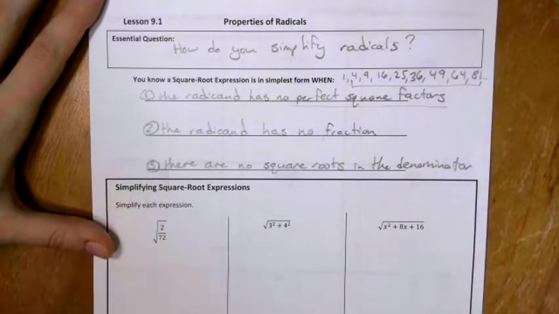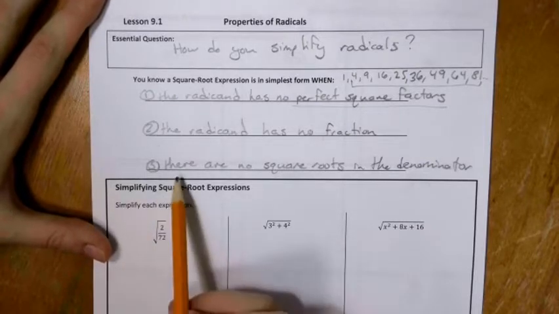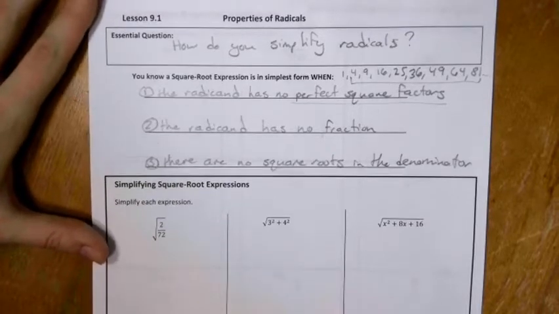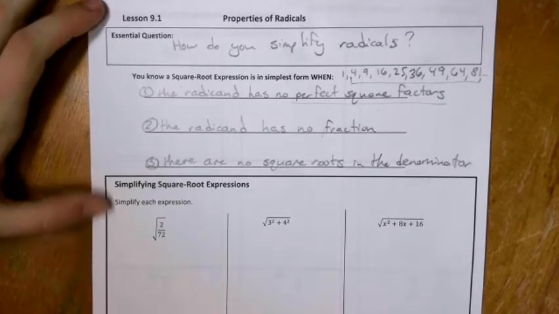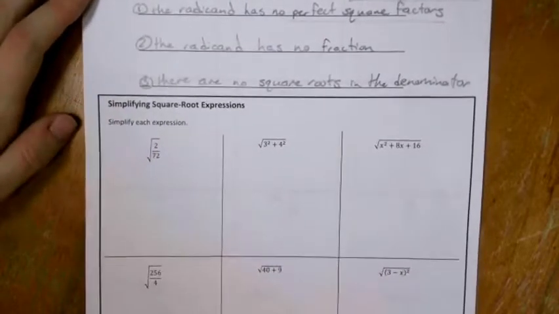So you want to make sure that there are no perfect square factors, aka none of these. The second way you know is the radicand has no fraction. If you can get rid of it, get rid of it. 8 over 4 is really 2. And then the third thing, there are no square roots in the denominator. We do not want to have square roots in the denominator. You remember that from back in lesson 6.2. Now, it was way back in February, but I have confidence in your memory.